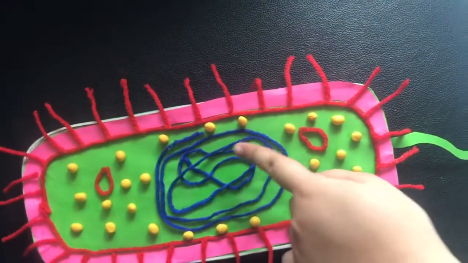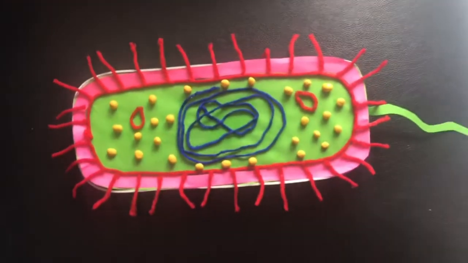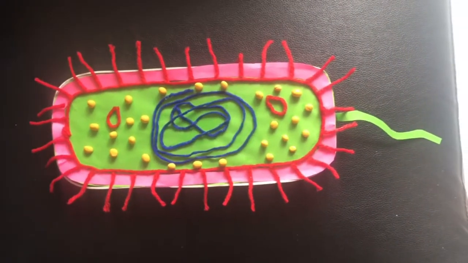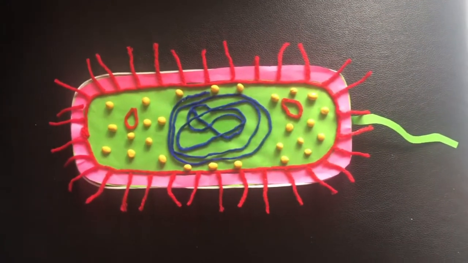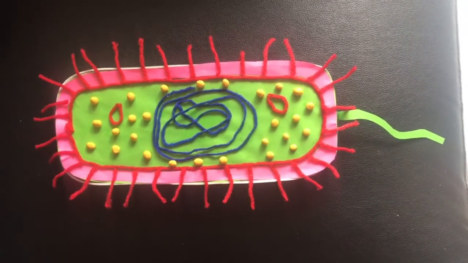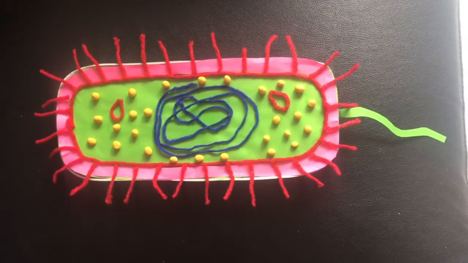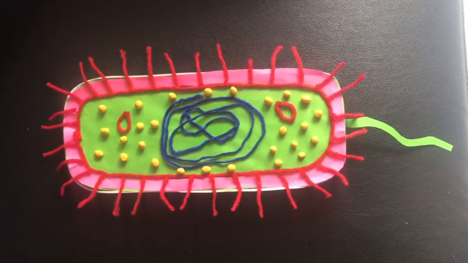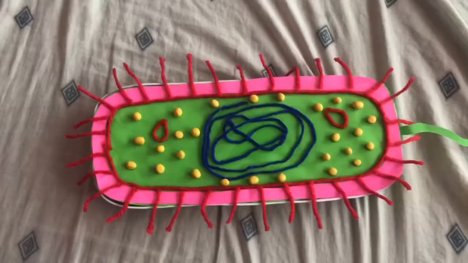Nucleoid, DNA. This is the nucleoid. The nucleoid region is an irregularly shaped section of a prokaryotic cell where DNA is housed. It lacks the membrane that is found around the nucleus of a eukaryotic cell. In addition to DNA, the nucleoid may also contain RNA, proteins, and enzymes that can be used for cellular processes.